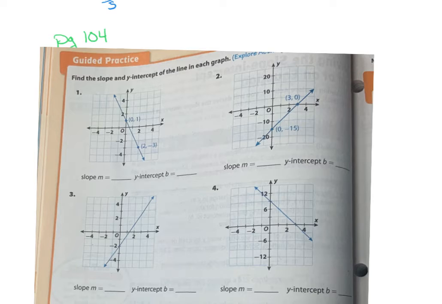So if we look at number 1, our slope, if we take the points they gave us, we could subtract them or just count them. I went down 1, 2, 3, 4, and over 2. So my slope is negative 4 over 2 or just negative 2. My intercept is where it crosses the y-axis, which is at a positive 1.